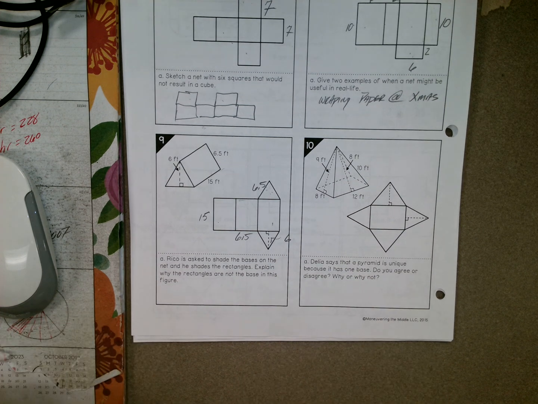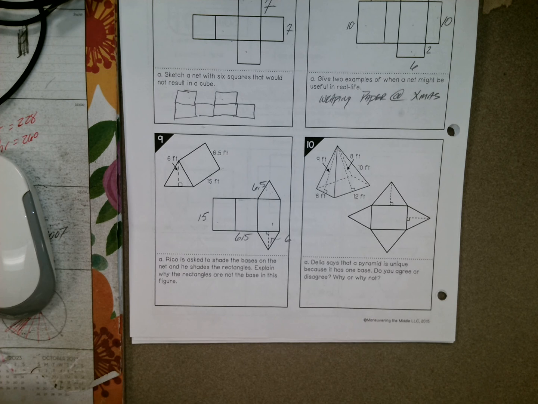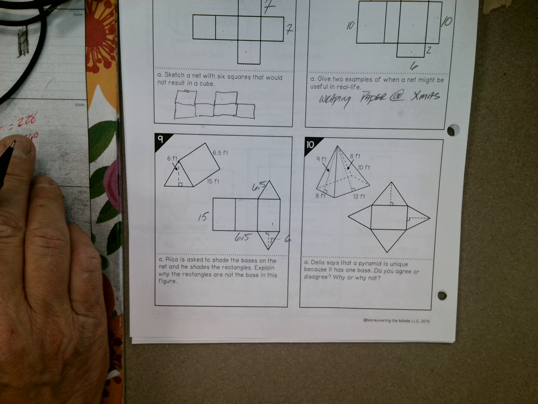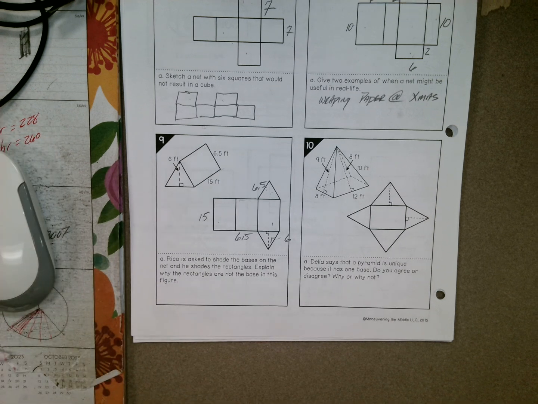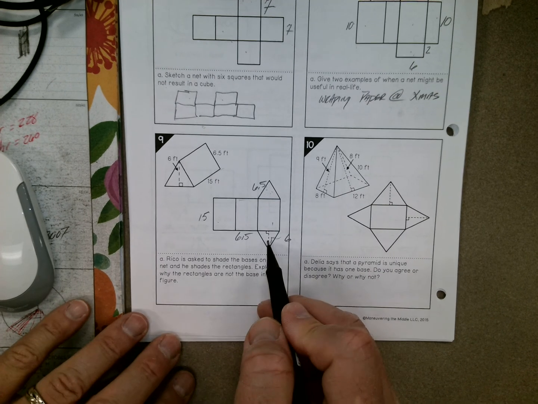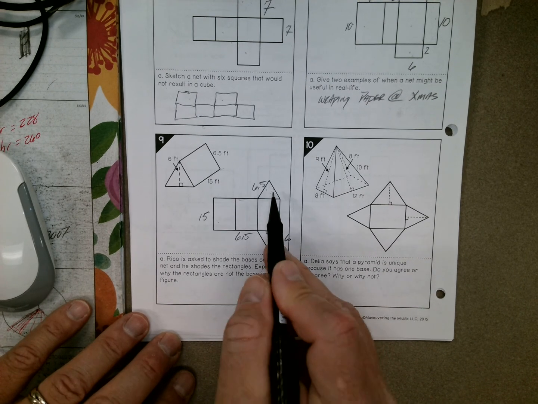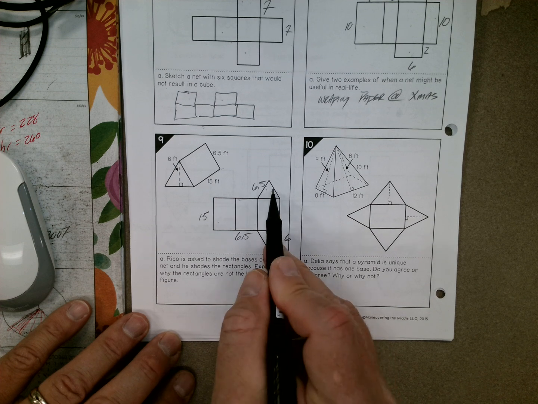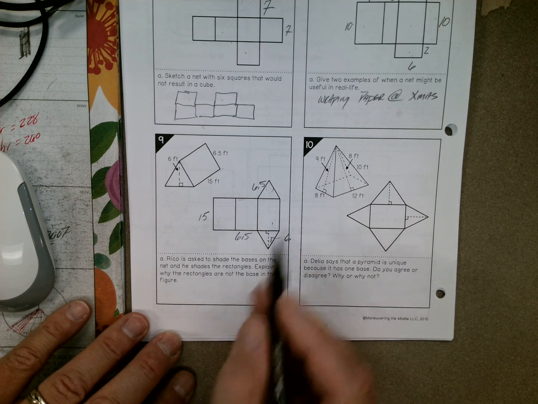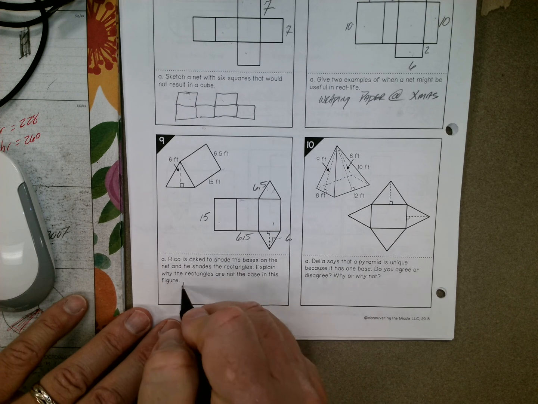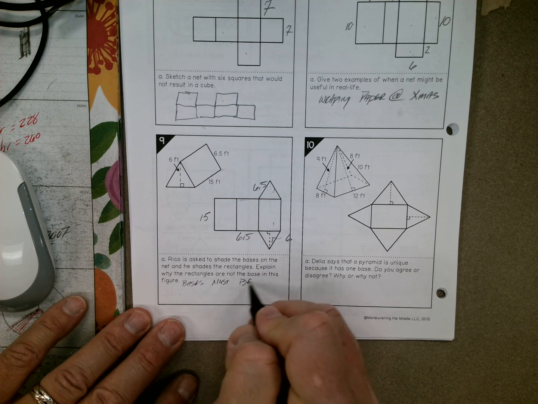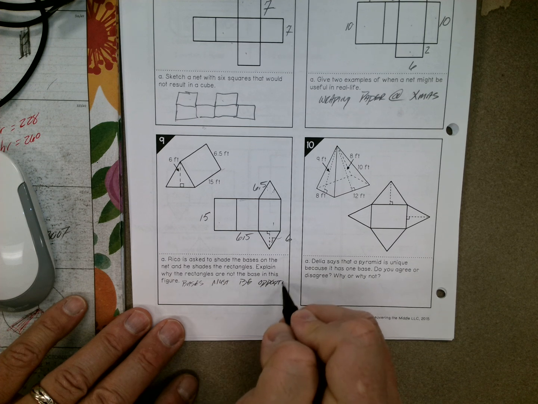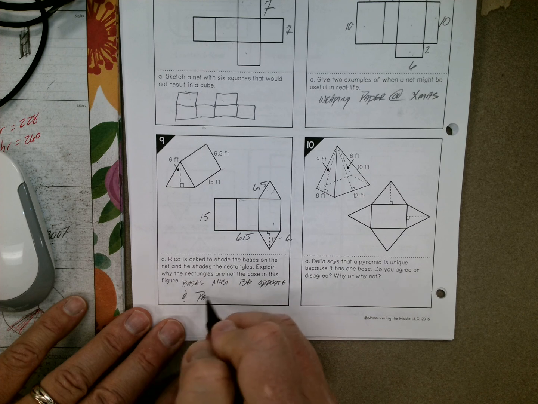Next one up, Rico is asked to shade the bases on the net, and he shades the rectangles. Explain why the rectangles are not the bases. Okay, the bases must be opposite and parallel to each other. So this is opposite of this. This is a triangular prism. So this is opposite of this, and they're never going to touch. They are parallel to each other. So they must be bases, must be opposite, and parallel.